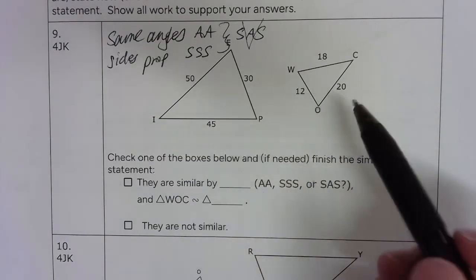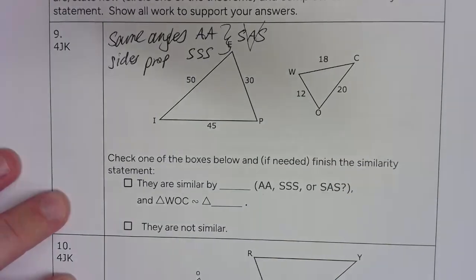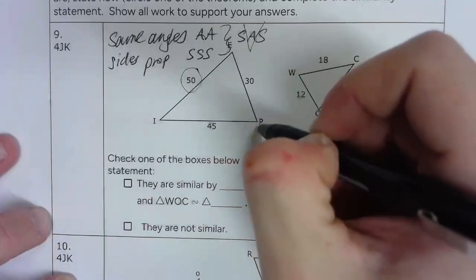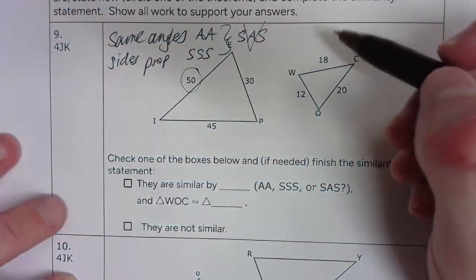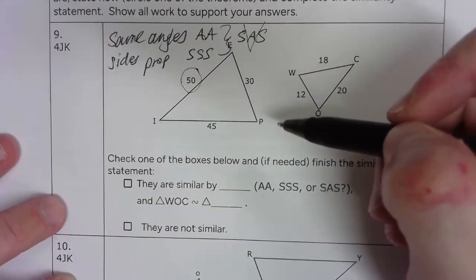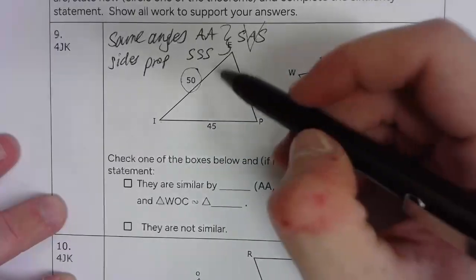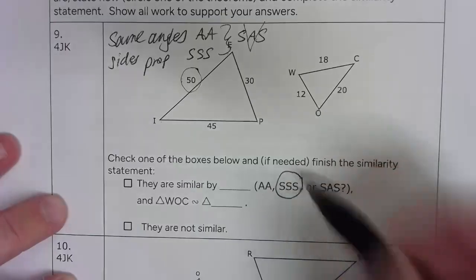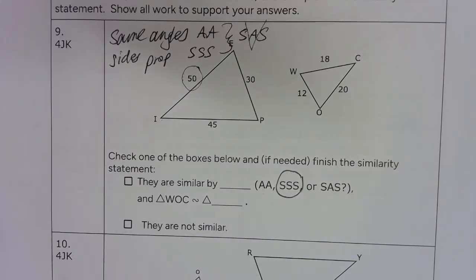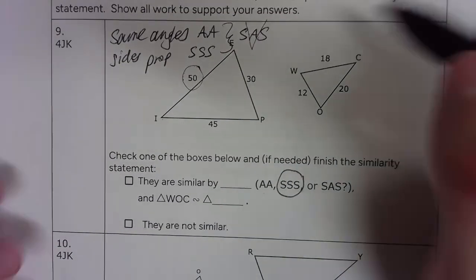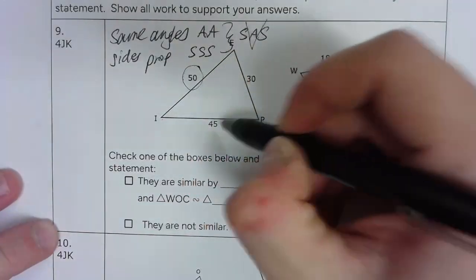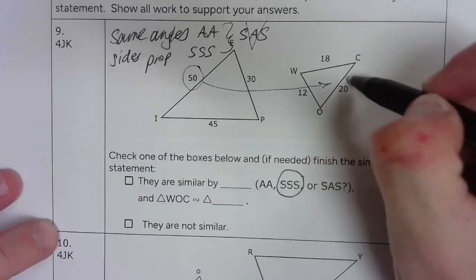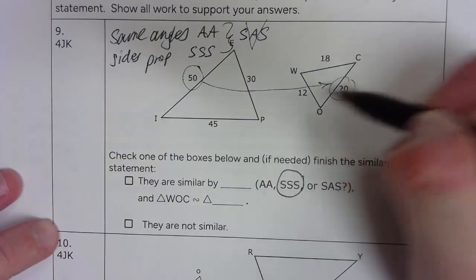Here, when we're looking at these 3 triangles, I notice that 50 is the biggest number out of this triangle. Well, maybe first I should say, what method are we going to use here? There's no angles given. So whenever I look at these 2 triangles, I know I'm going to have to use side, side, side. Okay? So there's my first answer. Down, ready to go. And now, since 50 is the largest out of 45, 30, and 50, I'm gonna put it with 20, because 20 is the largest out of 18, 12, and 20.